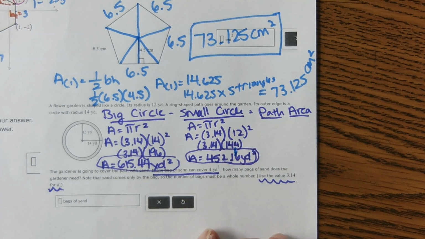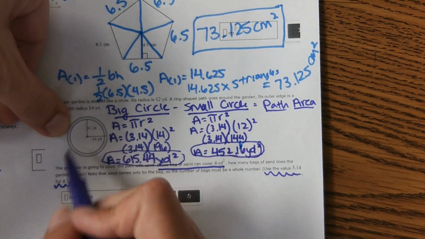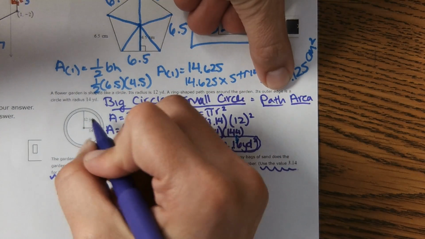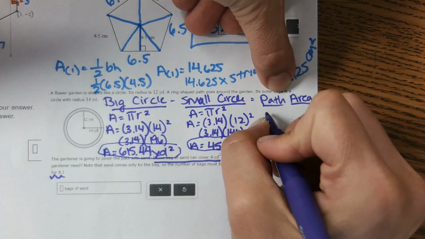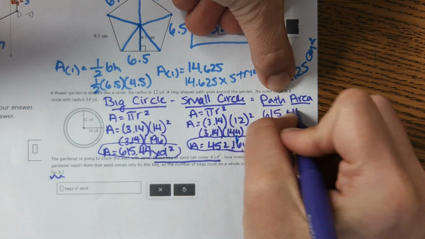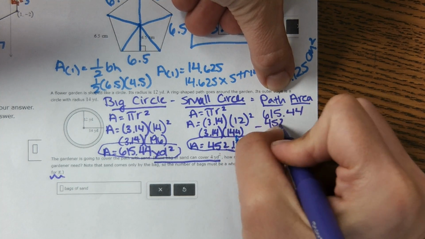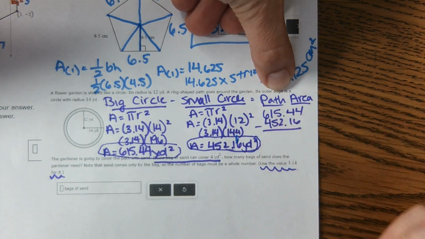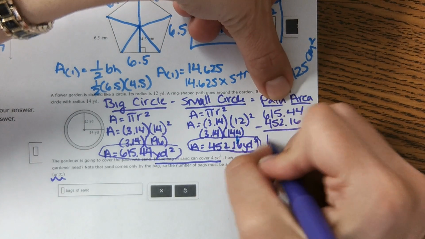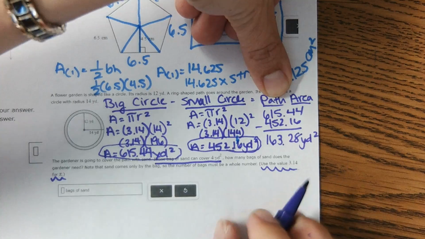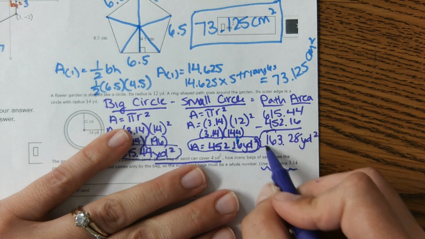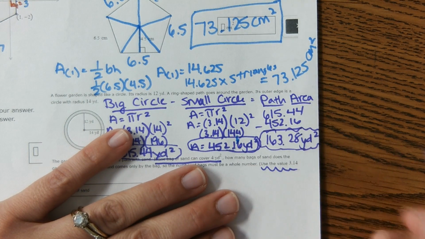To find the area of just the path, and again, this skill is so popular on testing where you find just the shaded part. You just subtract them to find that part. So we'll do 615.44 minus 452.16. You can plug these numbers into a calculator and you get 163.28 yards squared. It's another piece to the puzzle, but not the final answer.